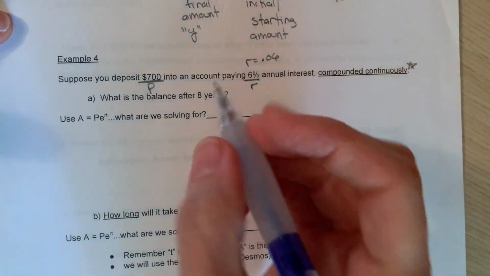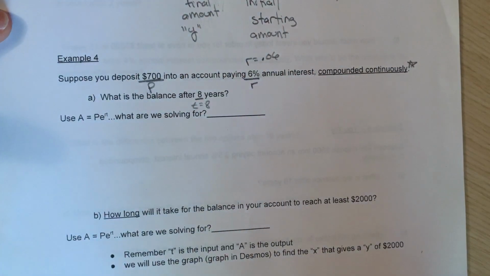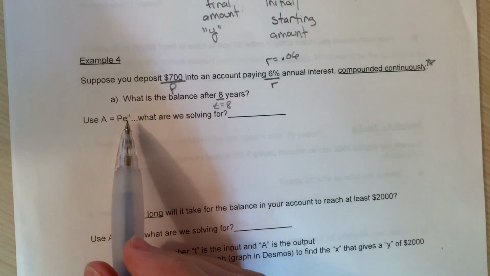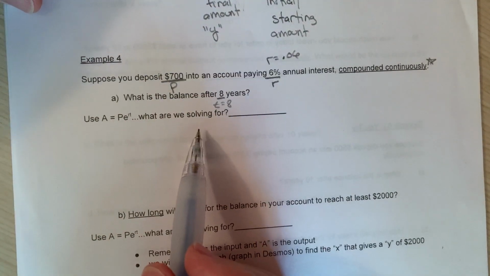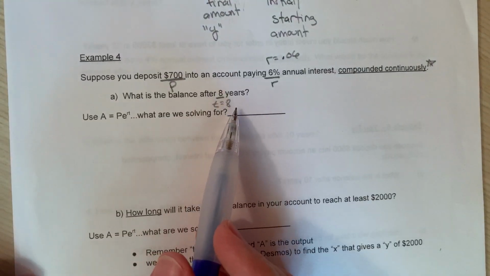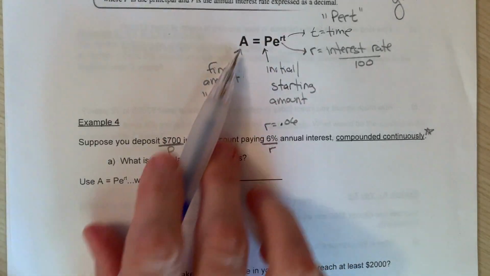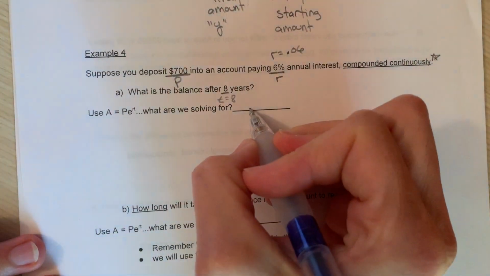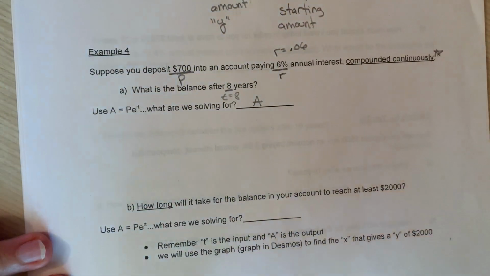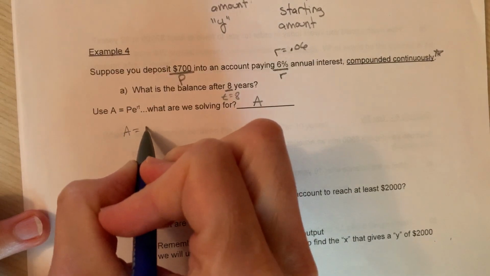And what else do we have here? 8 years. So T equals 8. All right, so it says use A equals P times e to the RT. So use PERT. What are we solving for? What is the balance after my money is in the bank for 8 years? So I'm solving for the final amount. So I'm solving for A. So I'm going to start with, I'm switching pencils here. I'm going to start with writing the formula.